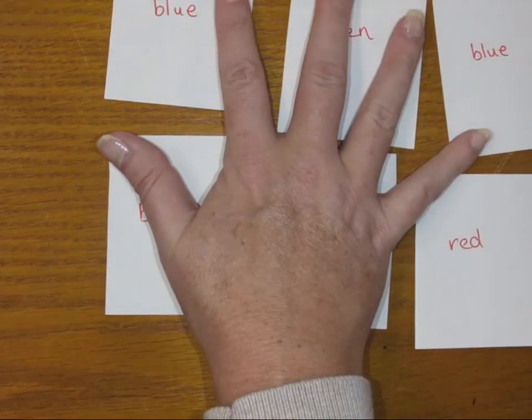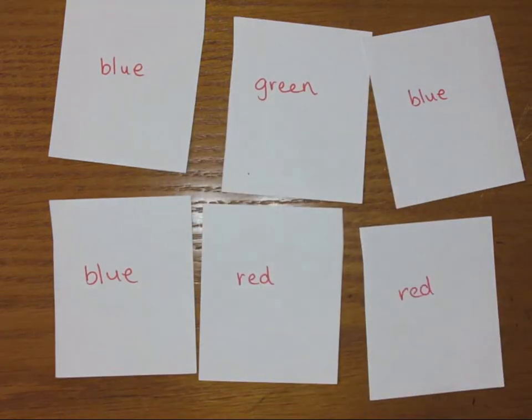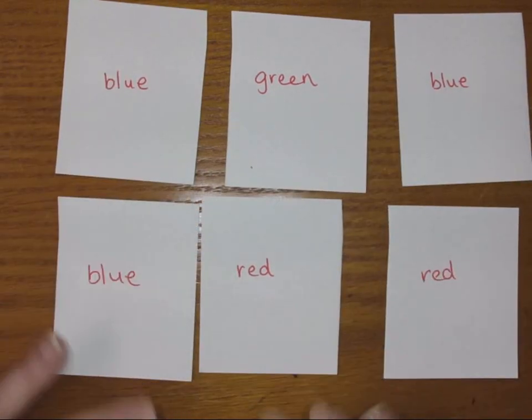A lot of the standardized testing for students of this age will say, like, there's a bag with 2 blue marbles and 1 green marble and however many red marbles. What's the chances of you drawing a blue marble? But you don't even have to have that. You can just make your own, okay?